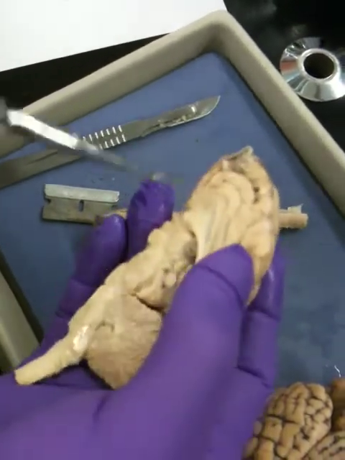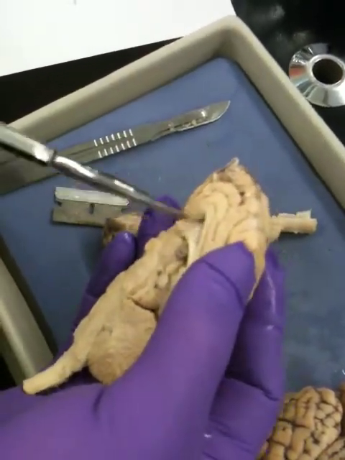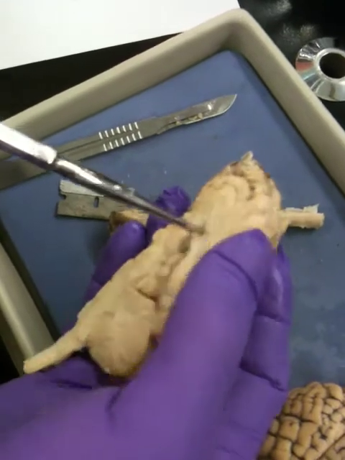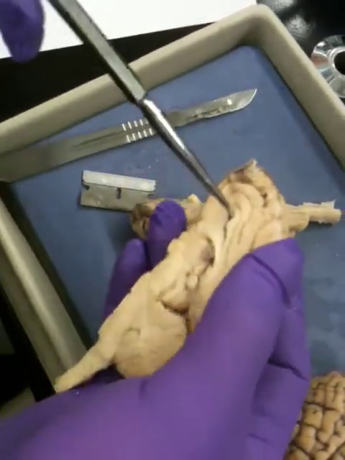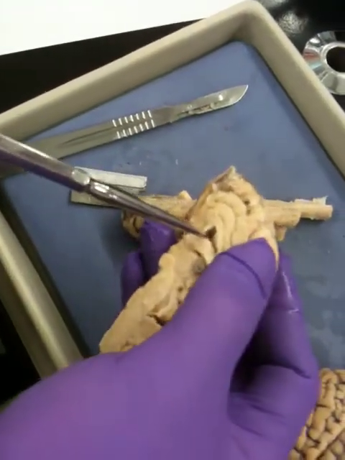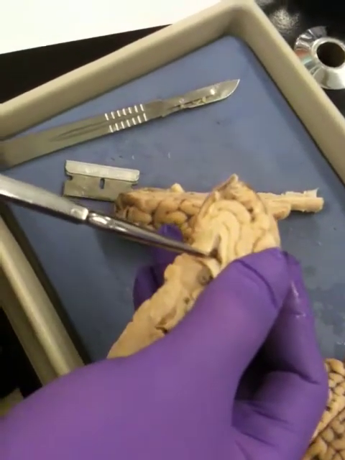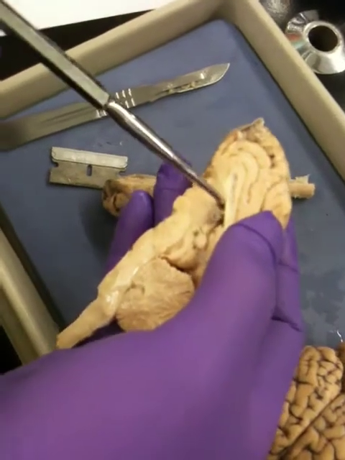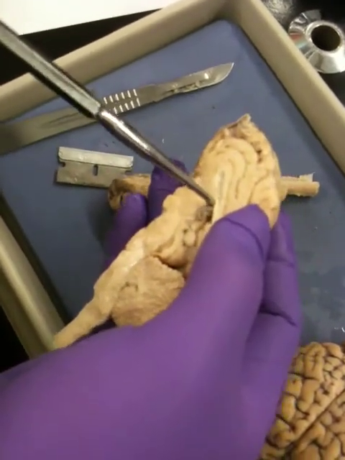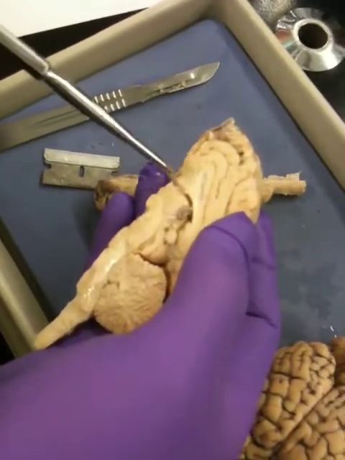So those cavities, one is behind this structure. This is called the septum pellucidum. I don't think I asked you to find that, but you'll see it in the book, since I already cut through it. If you look at it, there's a little cavity there. That's one of the lateral cavities. There's another one here. This is the third ventricle. Actually, the third ventricle is this whole area.